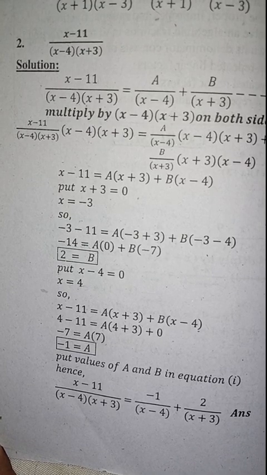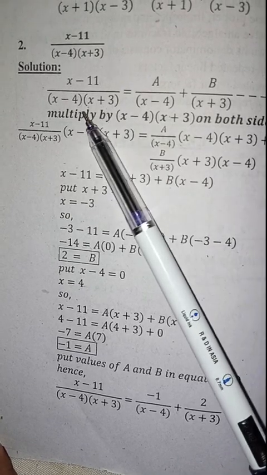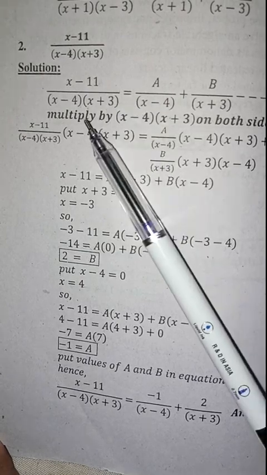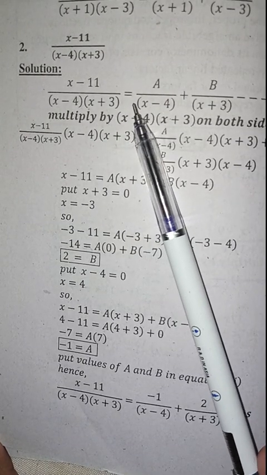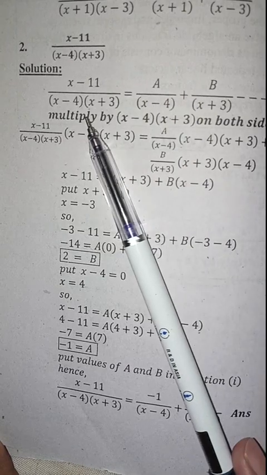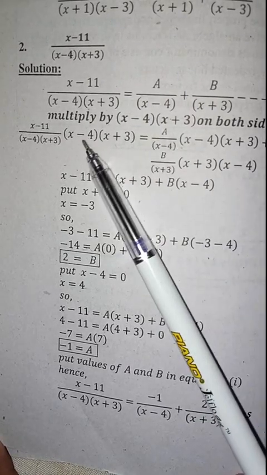क्वेश्चन नंबर 2 है हमारे पास (x − 11) / ((x − 4)(x + 3)). सिंपली हम पहले ये जो हमारे पास फ्रैक्शन है इसको हम ब्रेक कर लेंगे इंटू टू: a / (x − 4) + b / (x + 3).